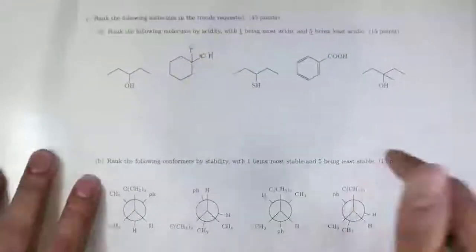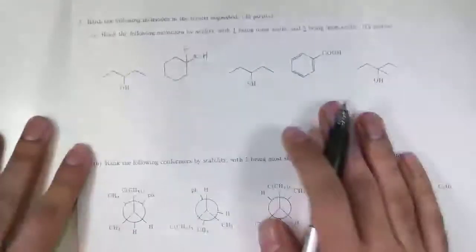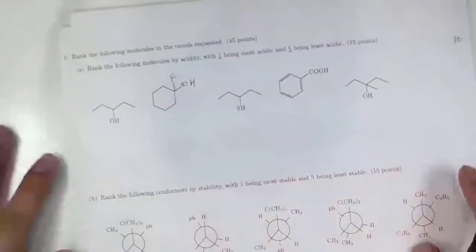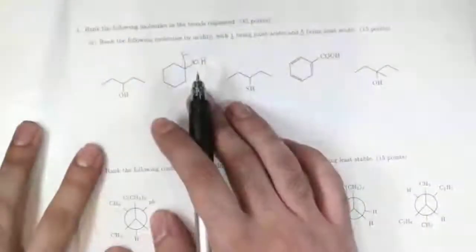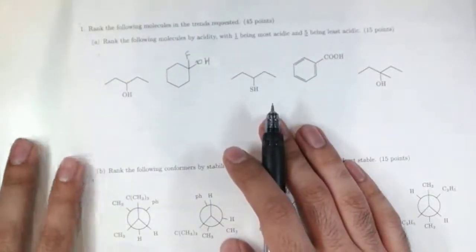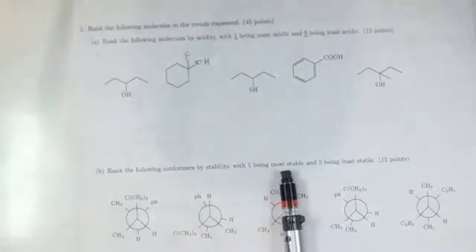So for our first question, we're doing ranking problems. Now, in part A, can everybody see what I'm writing? Okay. So part A is asking us to rank the following molecules by acidity. 1 is the most acidic, and 5 is going to be the least acidic. So when I'm talking about an acid, I'm talking about a compound that is capable of deprotonating hydrogens and maintaining or gaining electron density. Anything that can do this efficiently is going to end up being a good acid.